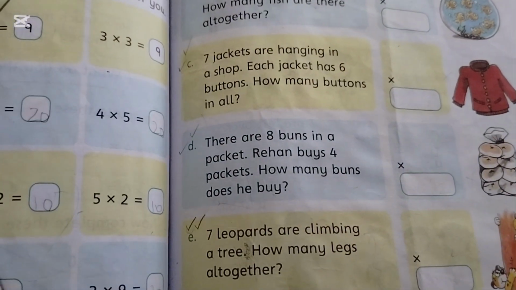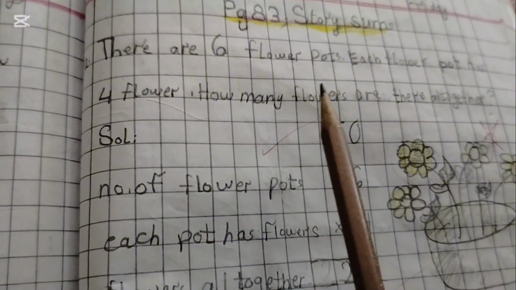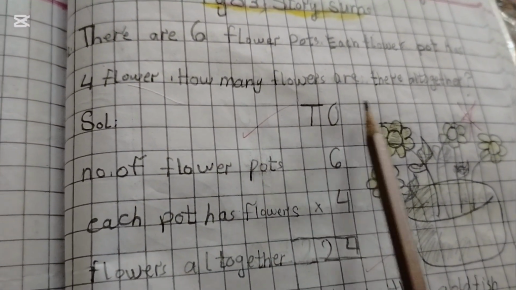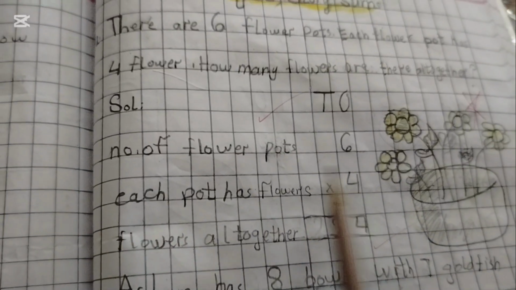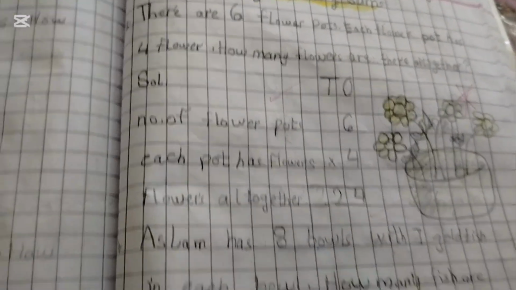we solve these questions. So let's start with me. Question number 1. There are 6 flower pots. Each flower pot has 4 flowers. How many flowers are there together? Number of flowers: 6. Each pot has flowers: 4. Flowers all together. So the answer is 24.